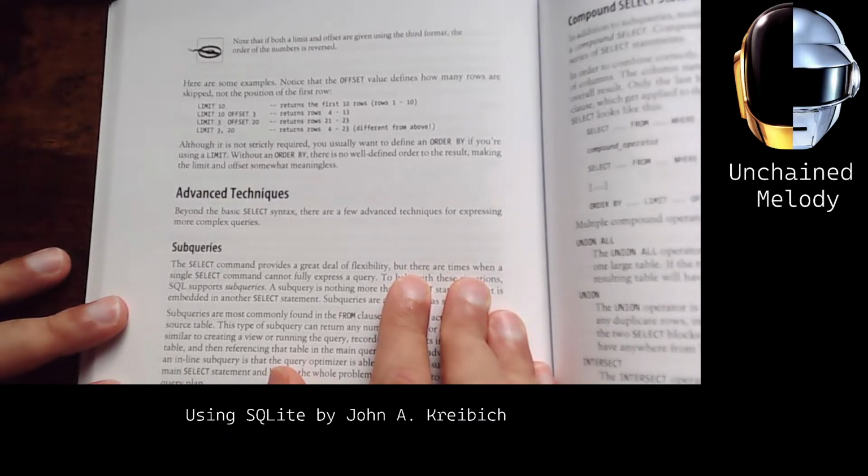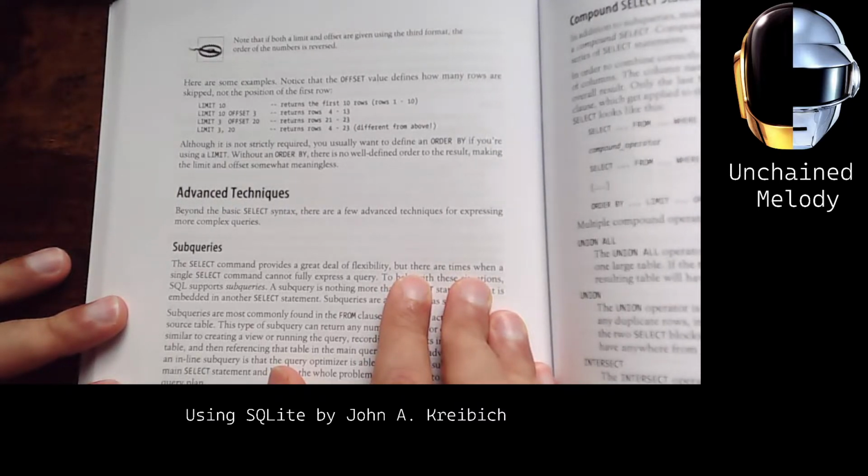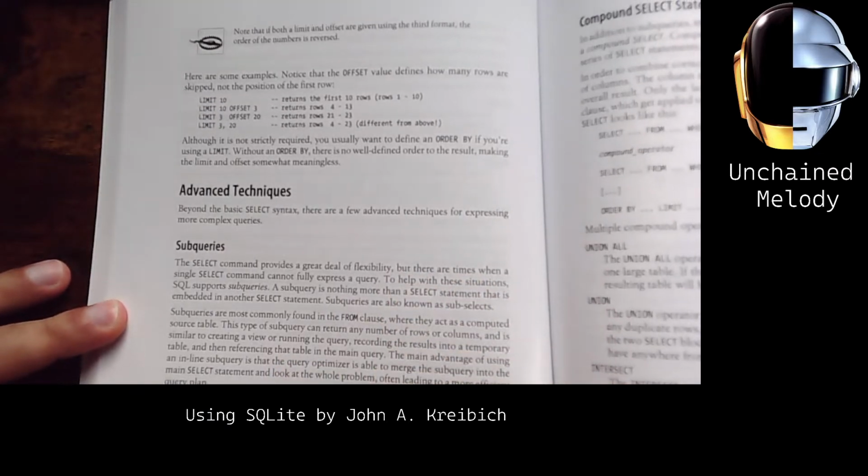Although it is not strictly required, you usually want to define an ORDER BY if you are using limit. Without an ORDER BY, there is no well-defined order to the result, making the limit and offset somewhat meaningless.